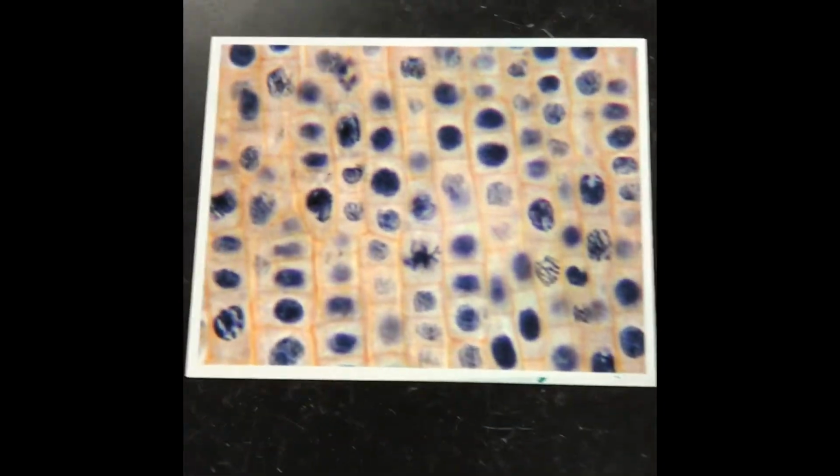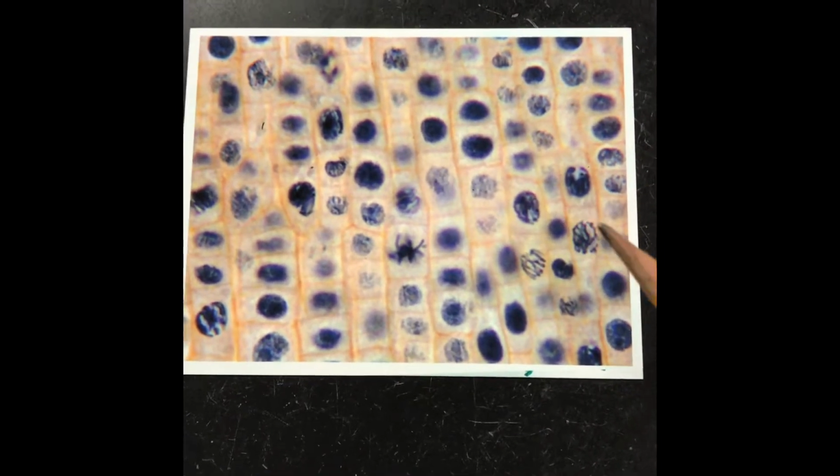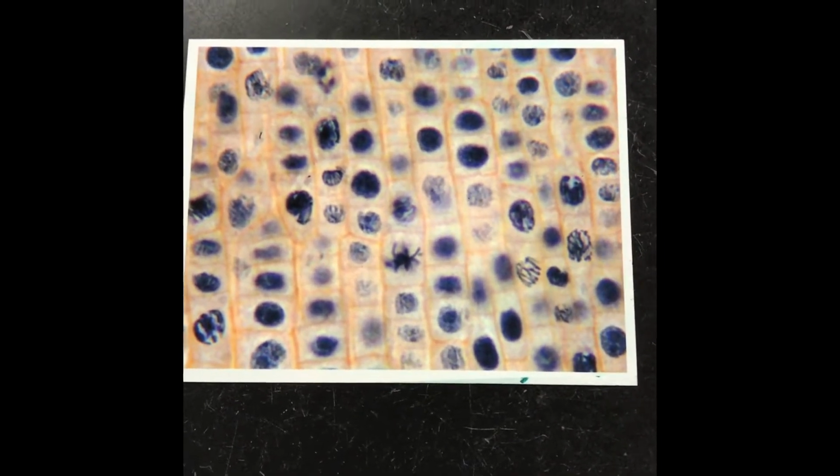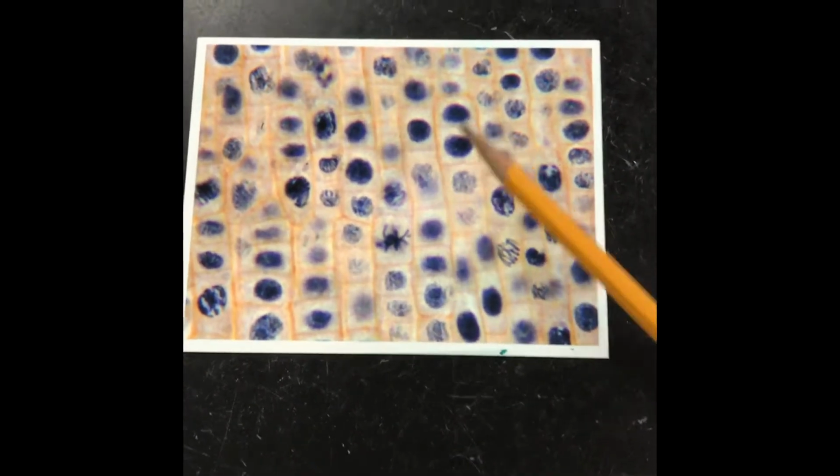So anyway, we looked at this under the microscope and we found this. This is allium root tip on high power. This is 400x, on the 40, which is the high power objective lens. But remember the eyepiece is times 10. So this is what they saw.